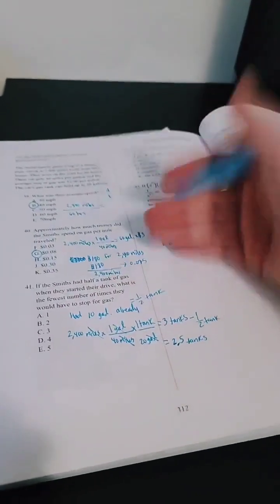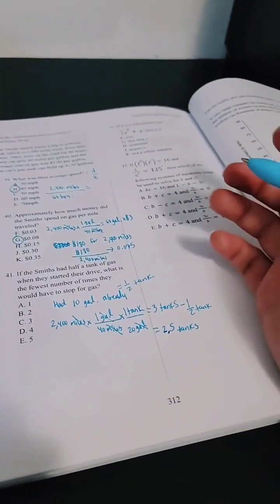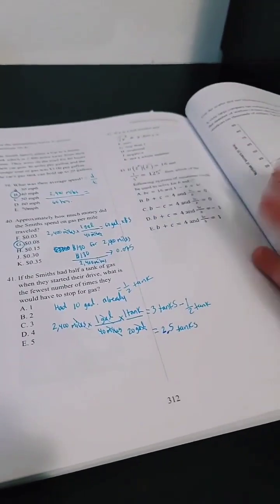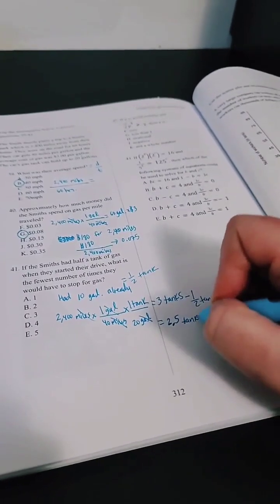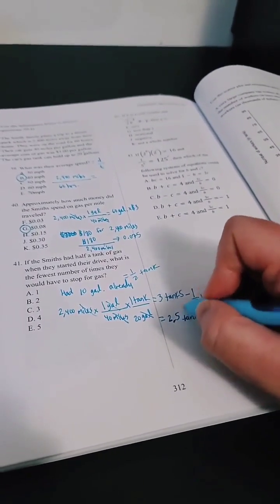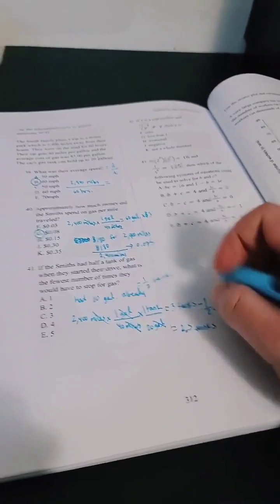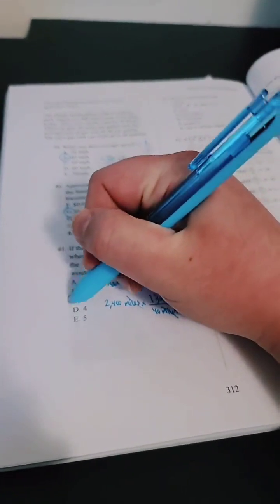So you would have to say, okay, they can fill it up 2 total times to fill up the 2 tanks, but then they can maybe get half a tank of gas if they want to, but that's still a 3rd stop. So it would still be 3 stops because they have to do 2 full tanks, and then they have to get that half. So then it would be 3C.